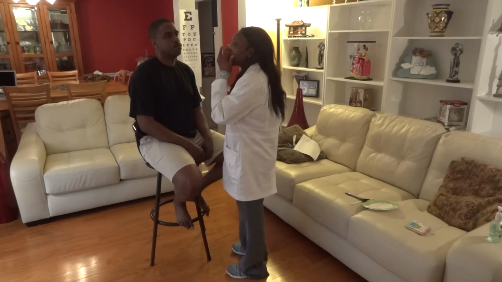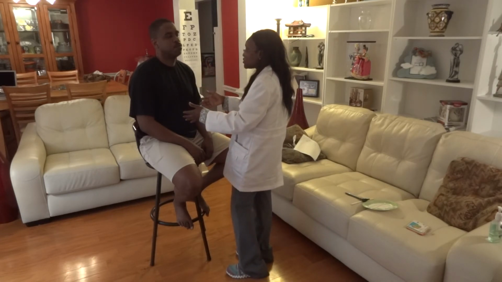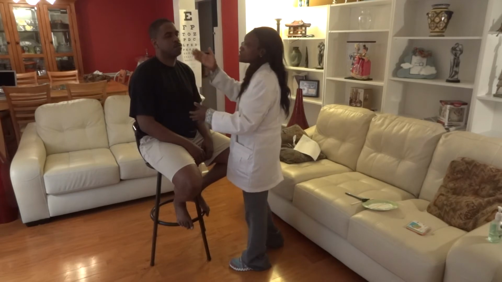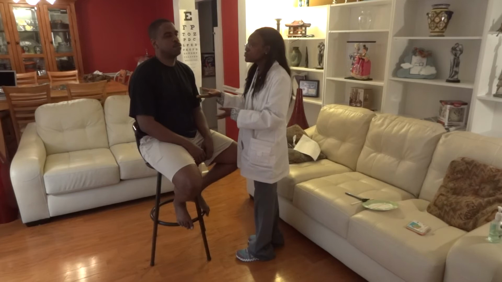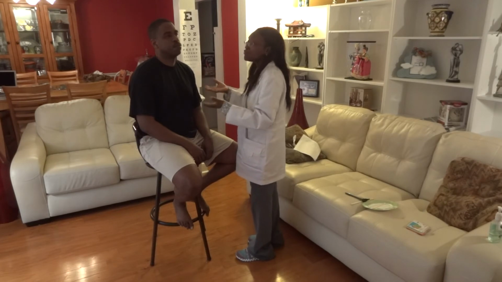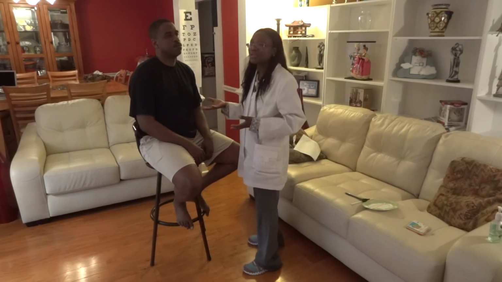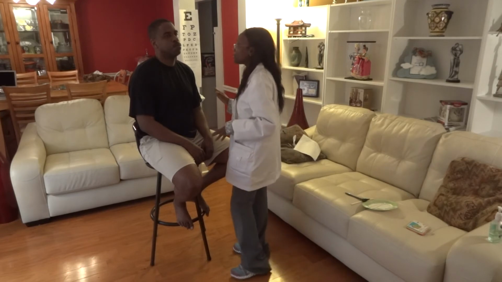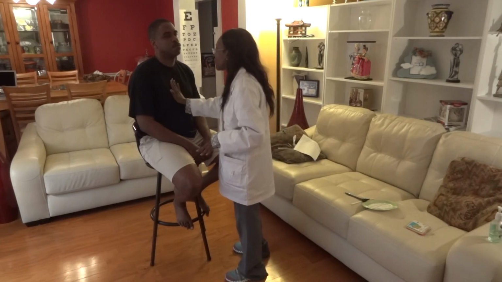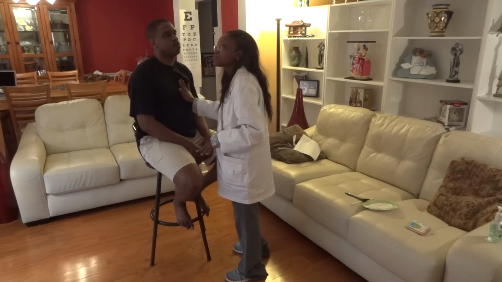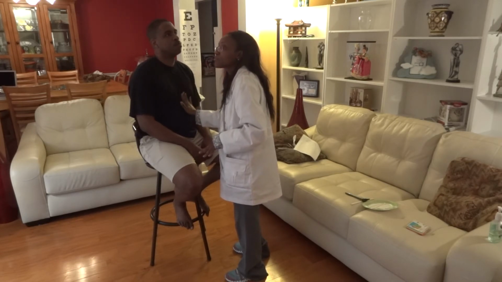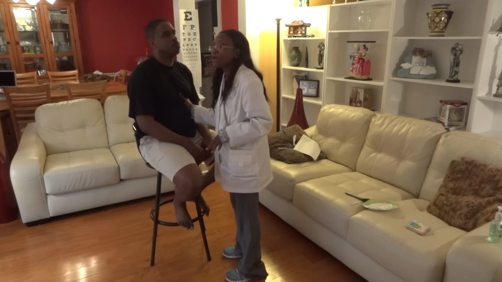Okay, so the first thing we're going to do is inspection. We're going to notice that there is no cyanosis, that the patient is not using any accessory muscles, and that there is no nasal flaring, so he does not appear to be in any acute distress. And we are going to palpate the cardiac borders. And of course, you should be able to palpate the apical pulse, the apex.